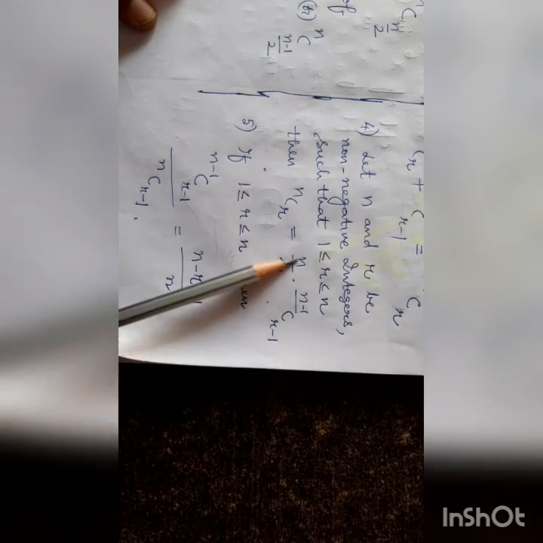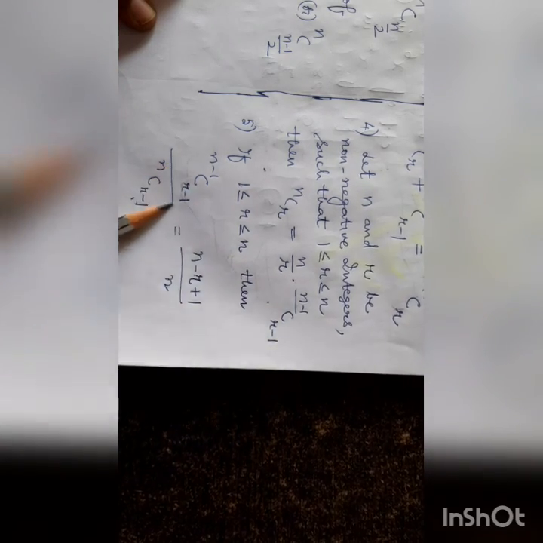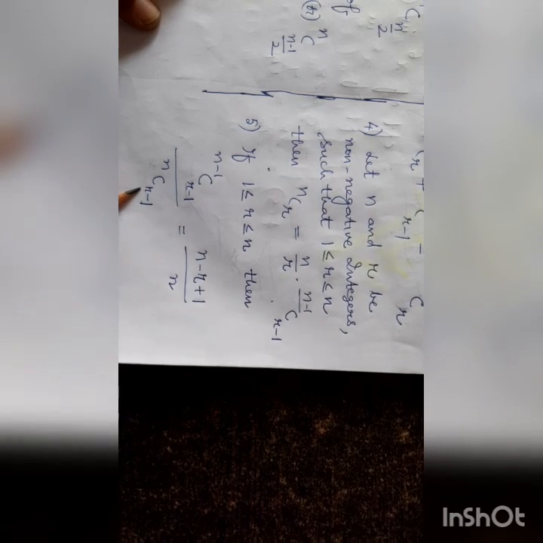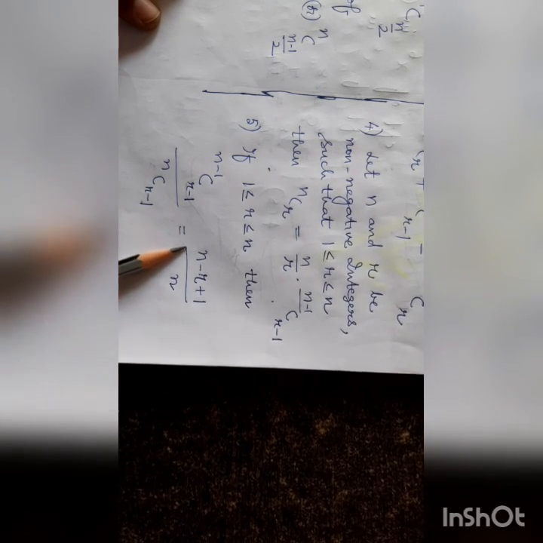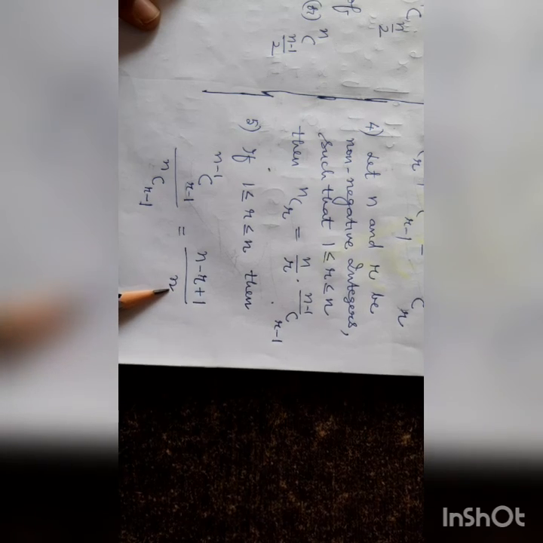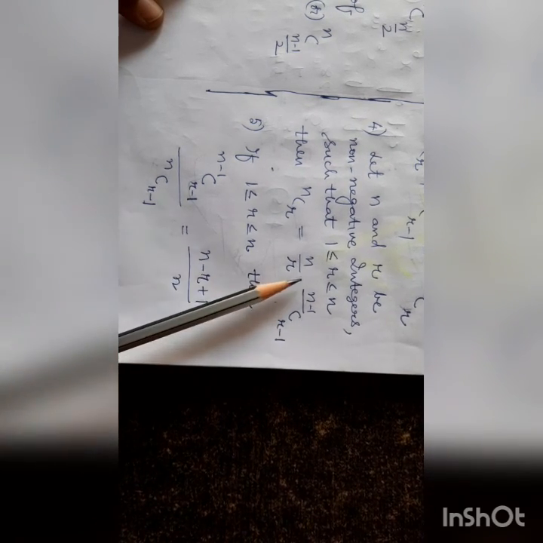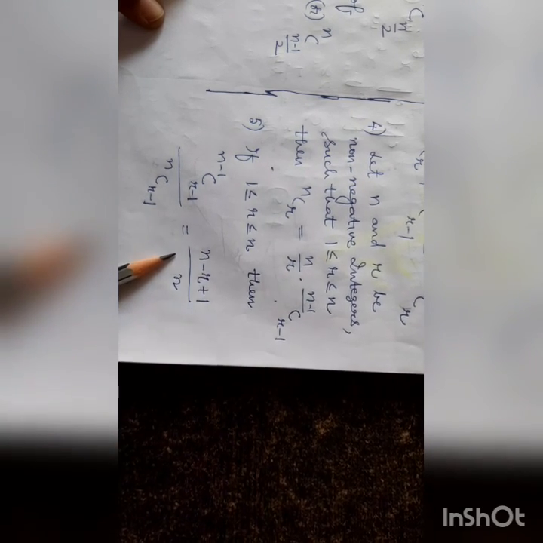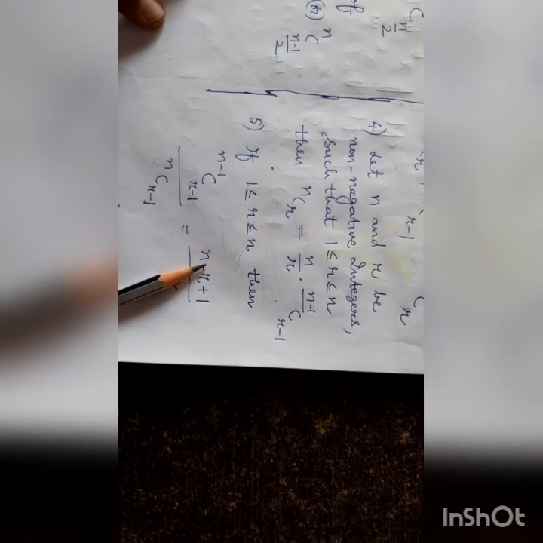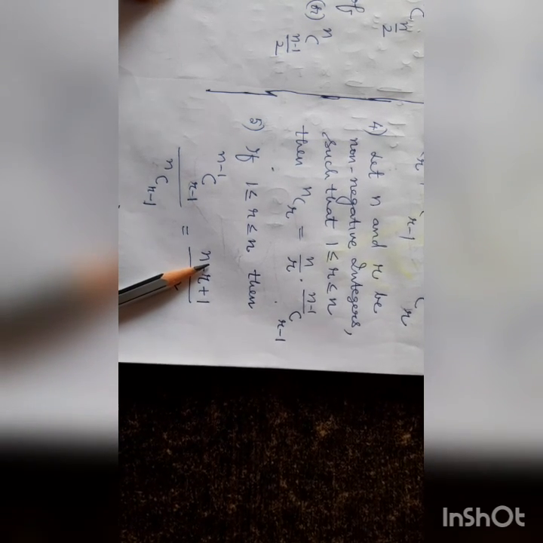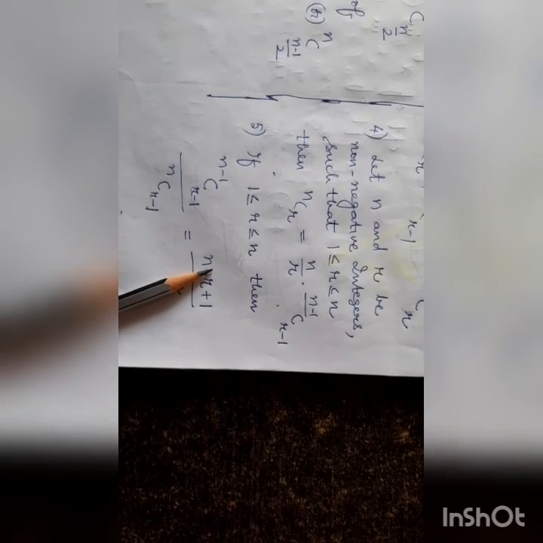Same idea. And nCr by nC(r minus 1) equals (n minus r plus 1) by r. This and this you must remember. These you must remember in the topic of permutations and combinations. We will discuss these things in detail. But for probability, we have to apply these formulas.